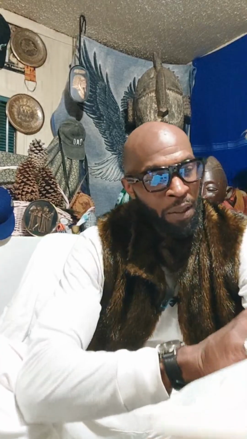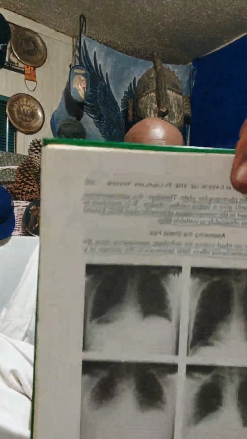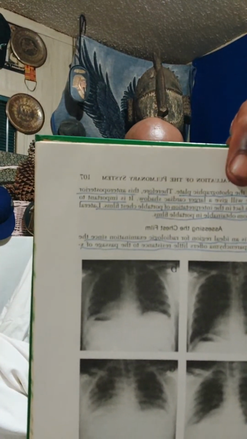Portable films are more likely to be of less than full inspiration. Comparing the expiratory films B and D with full inspiration, it becomes obvious that the interpretation is much more difficult when the lungs are poorly inflated. So you'll see again on B and D, you'll see it further away, smaller. Okay, and A and B or C are larger.